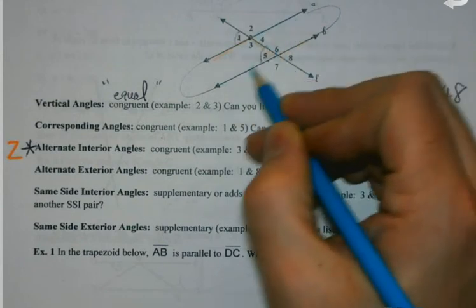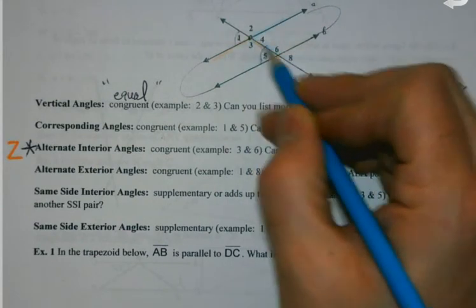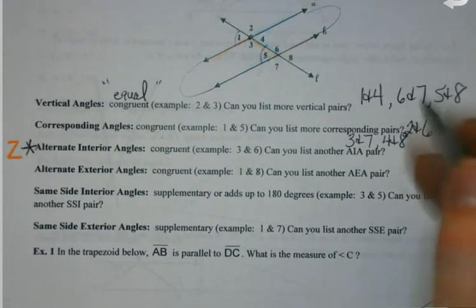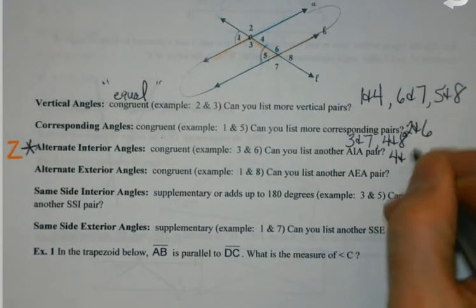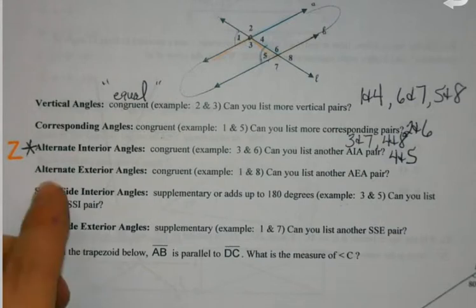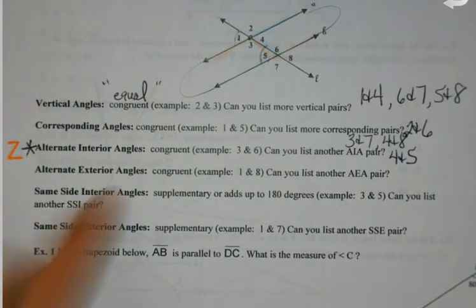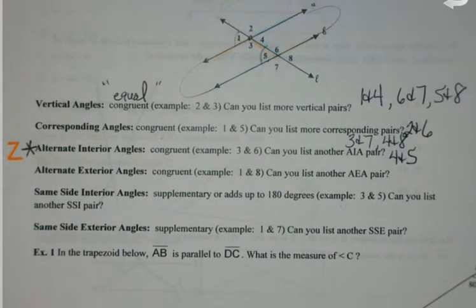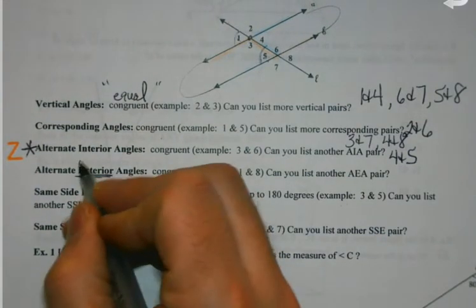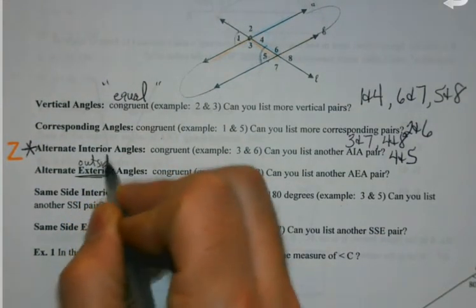Okay, and it's those angles that are getting trapped inside that are my alternate interior angles. So 4 and 5, because they're inside. They're squished into my sandwich, in between my 2 parallel lines. Now, alternate exterior also use that Z shape, but notice exterior. They're on the outside of my parallel lines.